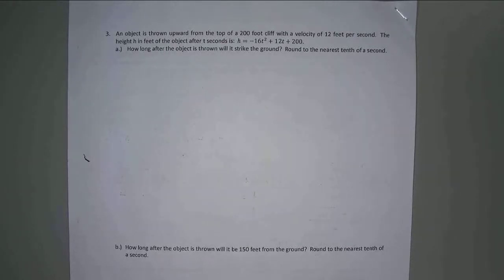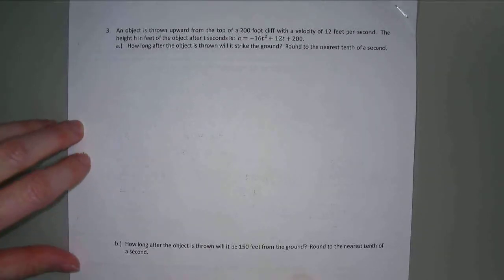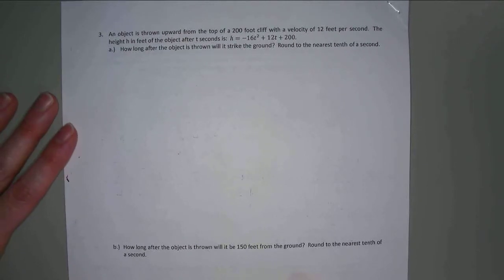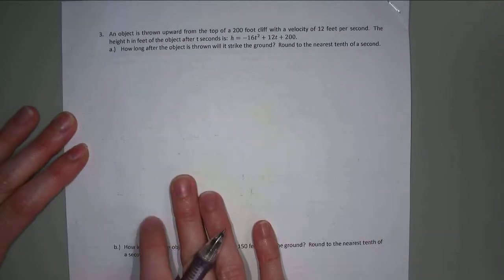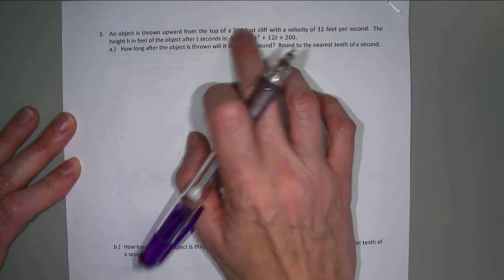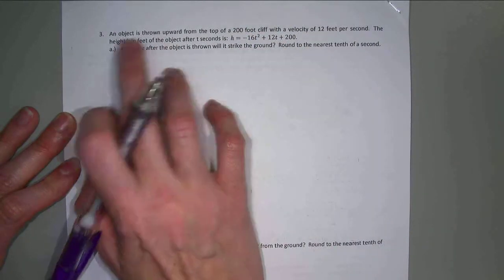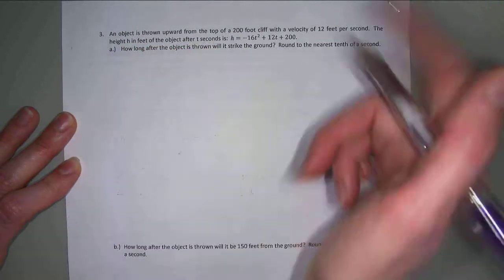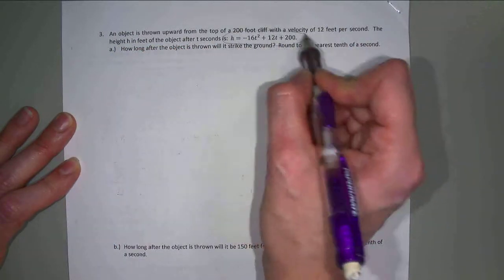What's nice about these problems is that they always give you the equation, okay? So it says, an object is thrown upward from the top of a 200-foot building or cliff with a velocity of 12 feet per second. We don't really need to know that because they already used these to come up with the equation. So the height h in feet of the object after t seconds is this. So this is the equation we're going to use, okay?